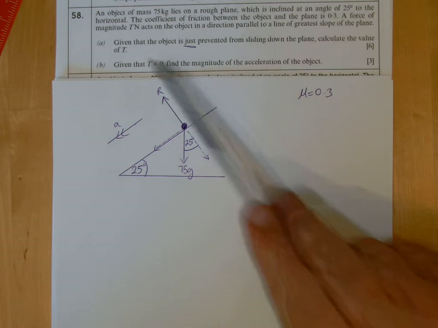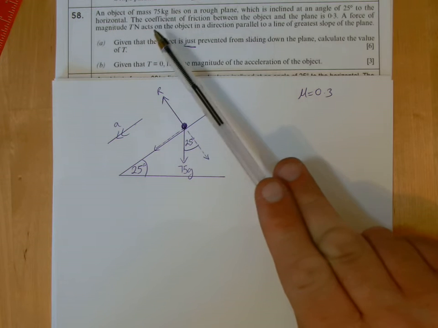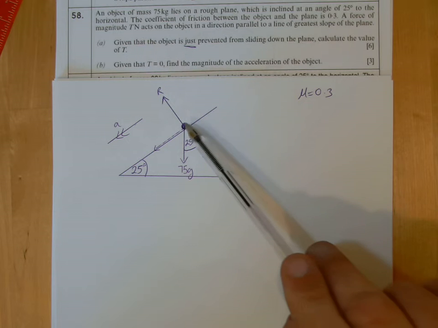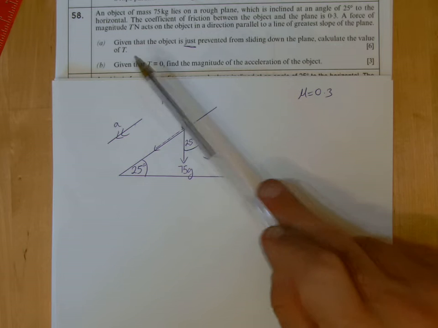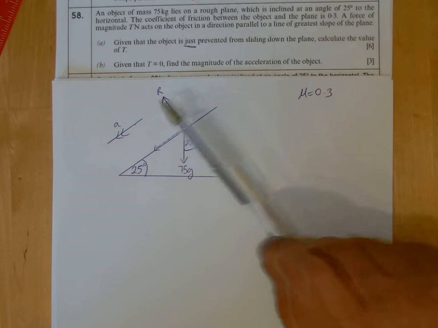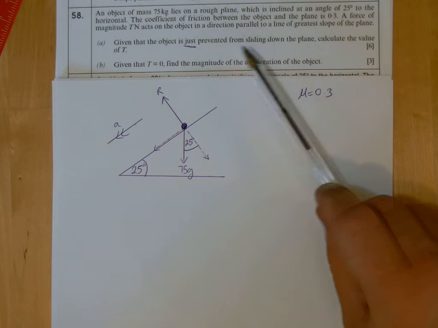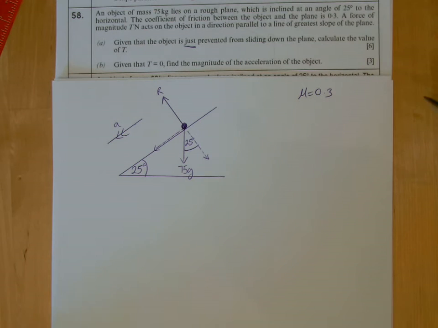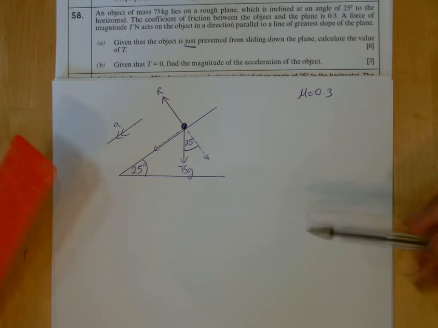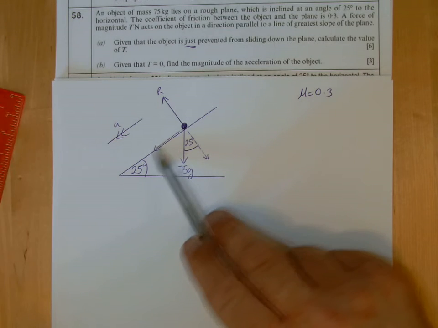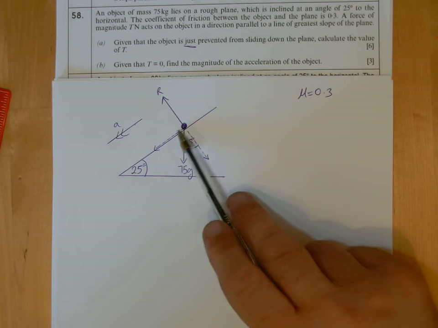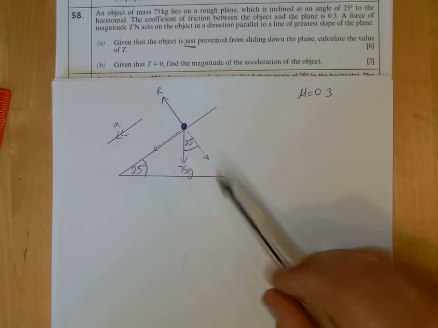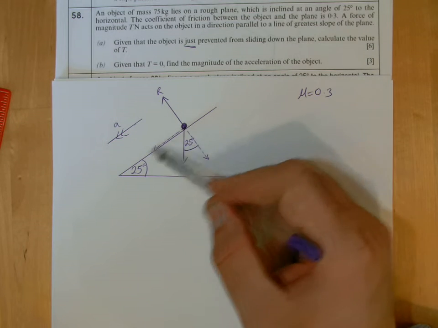It's not clear which direction this force T newtons is, whether it's acting to pull it up the plane or down the plane. But when you read part A, I think it becomes clear, because it says, given that the object is just prevented from sliding down the plane, which means it's on the point of slipping down the plane. Of course, because you've got the weight component of the object wanting it to go down the plane, as the natural instinct is for it to roll down.